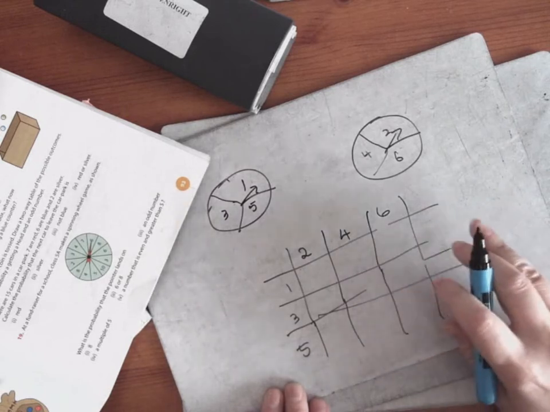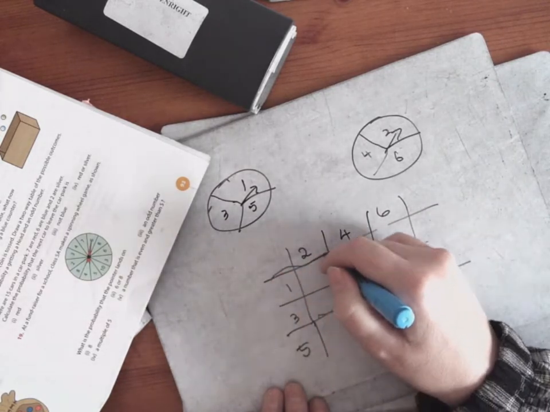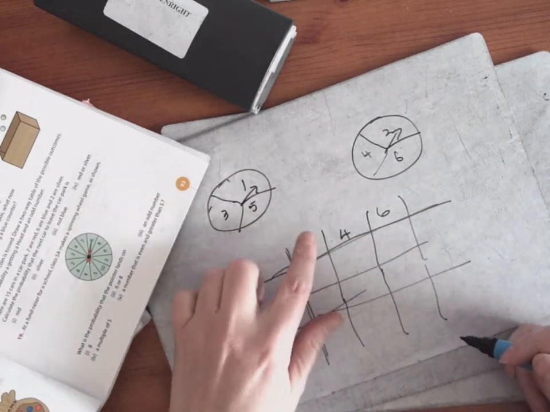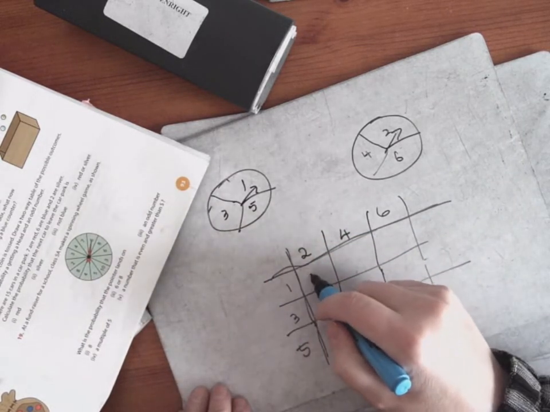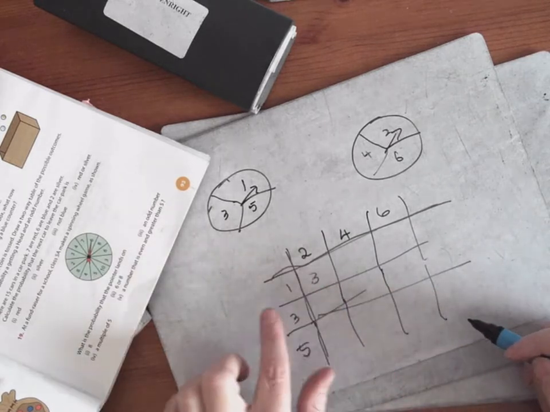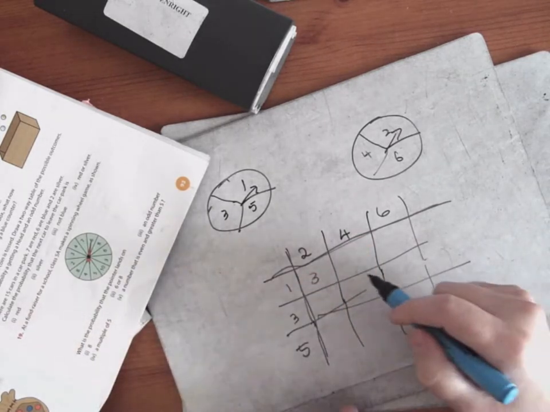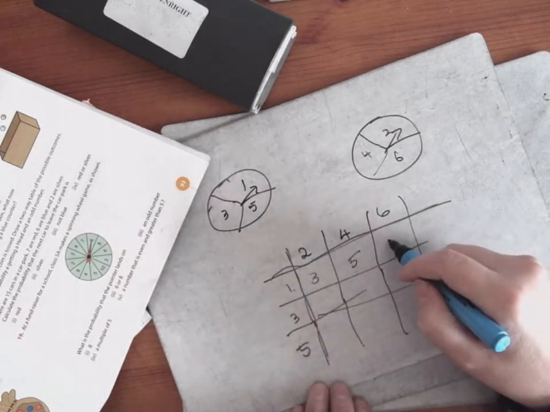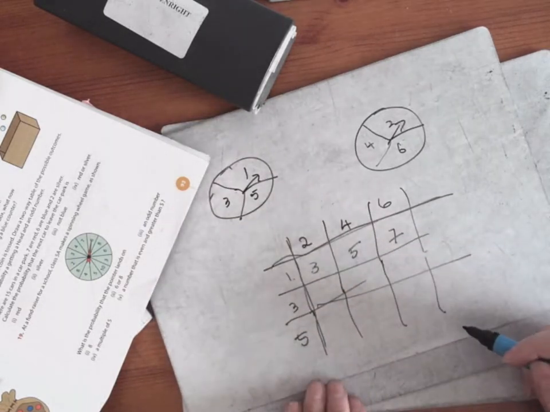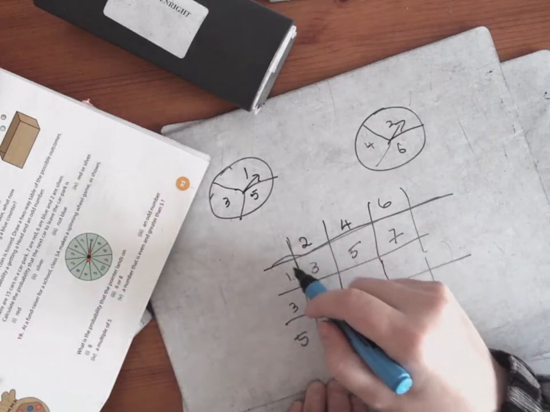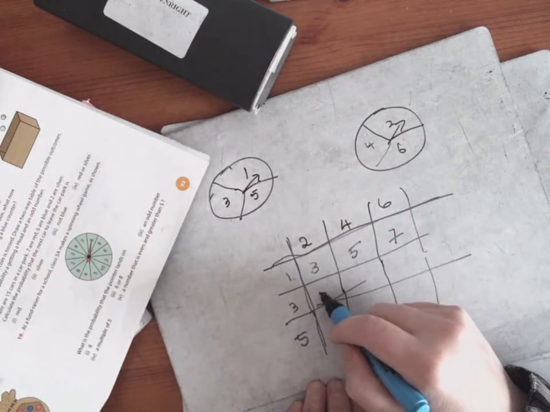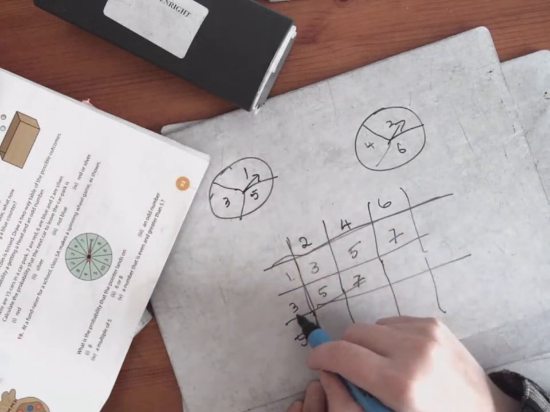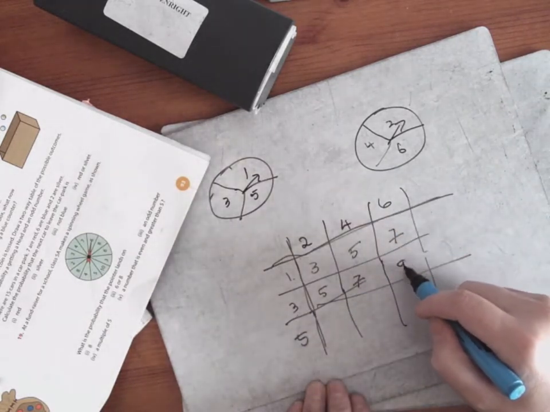So your results then. Okay. So if you get a 1 on the first spinner and a 2 on the second spinner, 1 and 2 makes 3. So your score is 3. If you got a 1 on the first spinner and a 4 on the second, 1 and 4 makes 5. If you got a 1 on the first and a 6 on the second, 1 and 6 makes 7. If you got a 3 first and then a 2, that makes 5. If you got a 3 and then a 4, 3 and 4 makes 7. If you got a 3 and then a 6, that makes a 9.